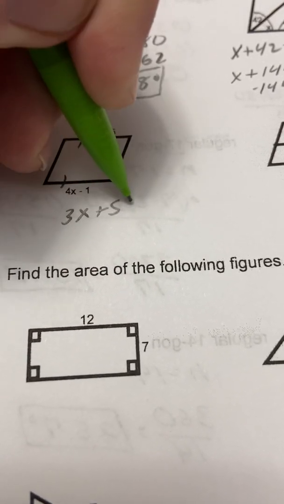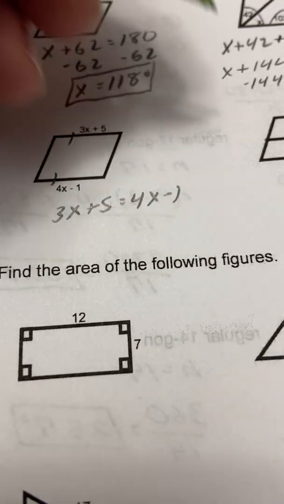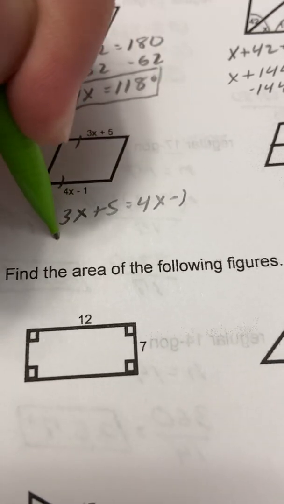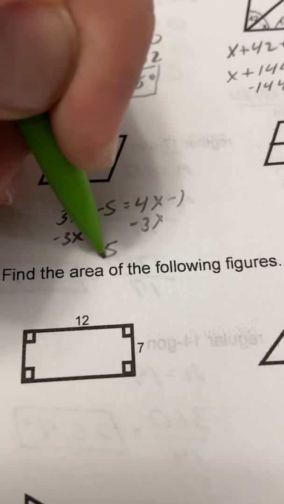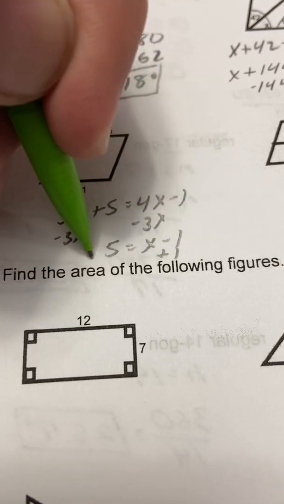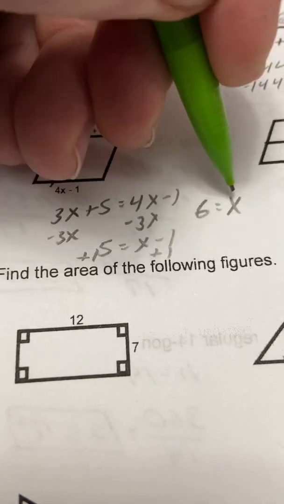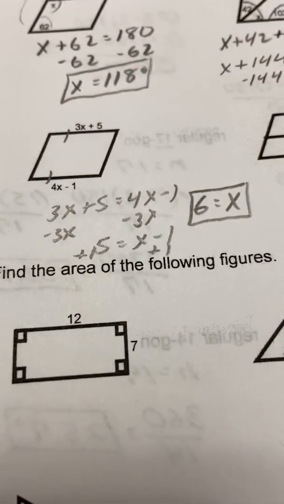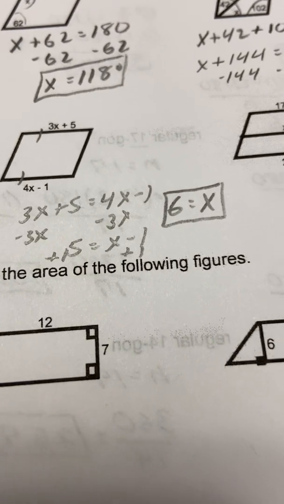3x plus 5 has to equal 4x minus 1. Subtract 3x from both sides. 5 equals x minus 1. And we're going to add that 1 to both sides. And our x value is going to be 6.